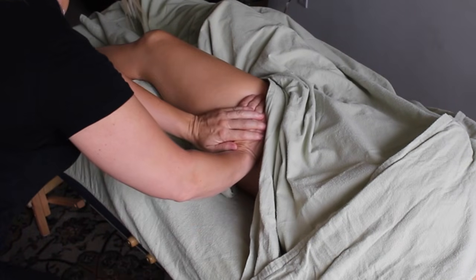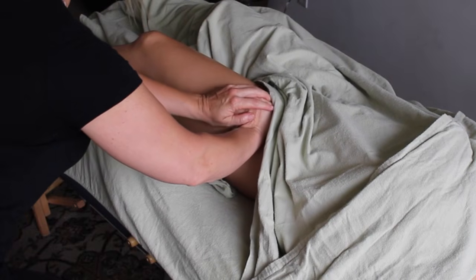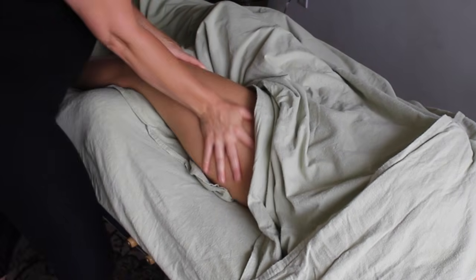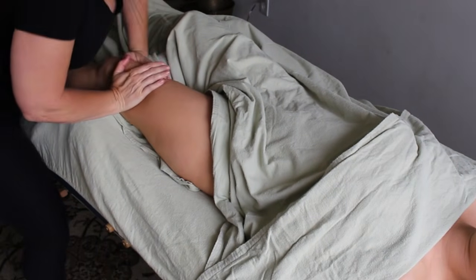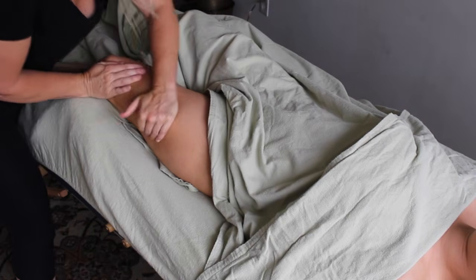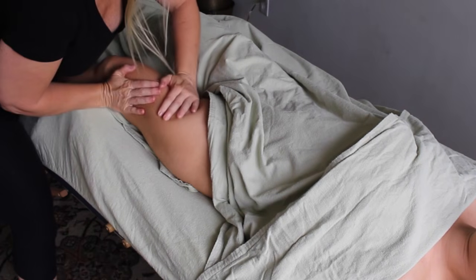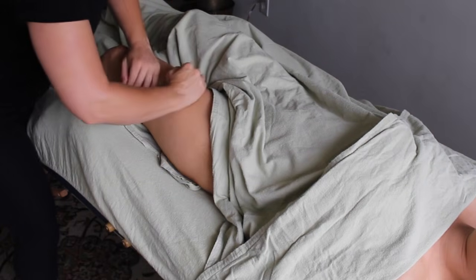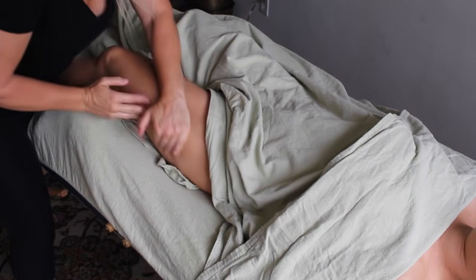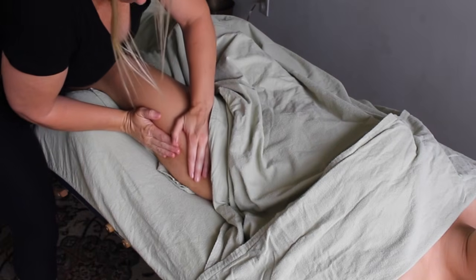This deep release of these connective tissue fibers can free up the IT band and allow the hip and the knee to move in a way that is more functional. Reversing that same concept, I'm moving away from the adductors and crowding the tissue towards the IT band. I'm literally encouraging tissue patterns to flow over towards the IT band, giving the IT band more connective tissue and more space.